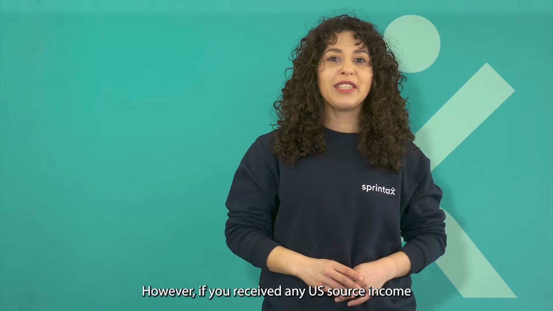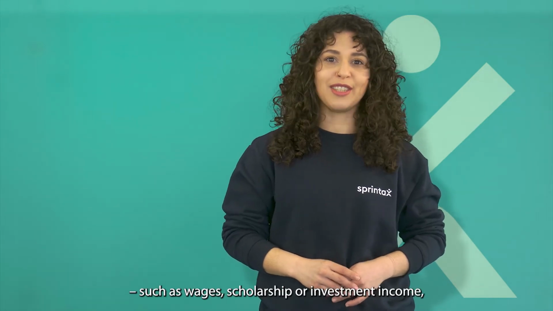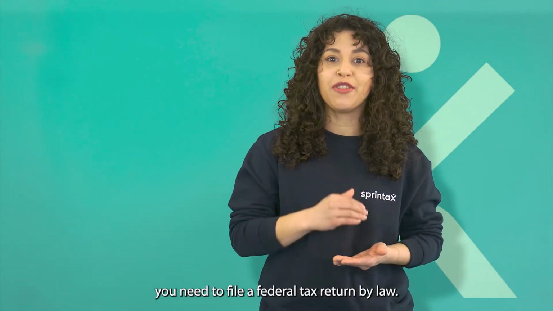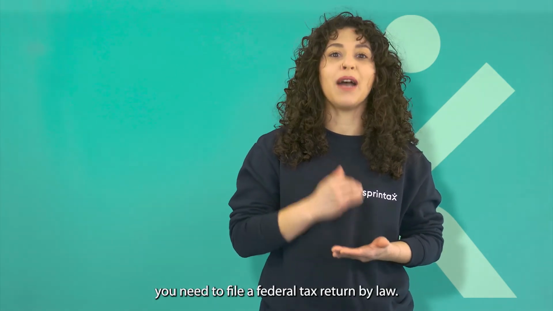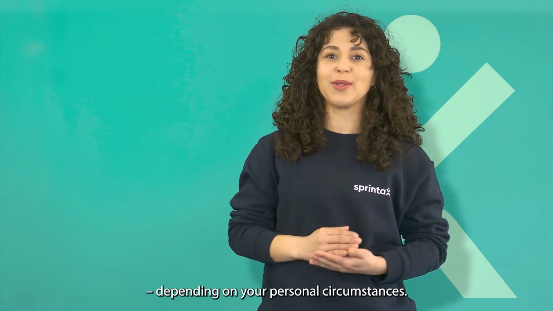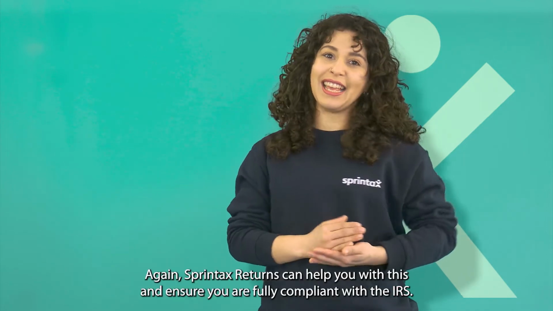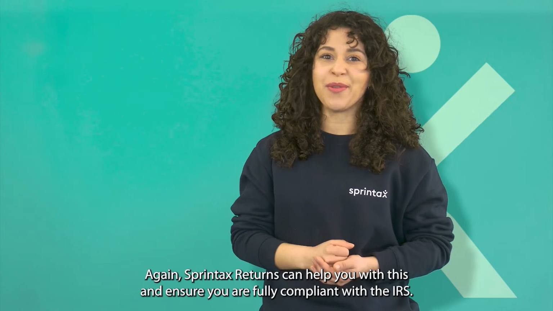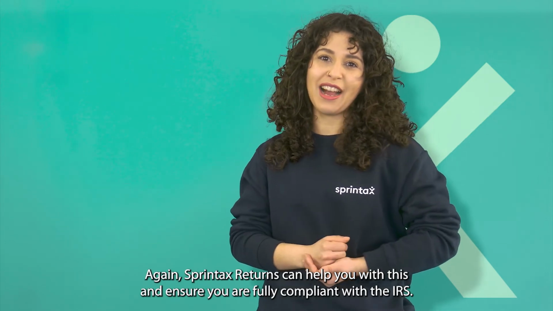However, if you receive any US source income such as wages, scholarship, or investment income, you need to file a federal tax return by law. You might also need to file a state tax return depending on your personal circumstances. Again, SpringTax Returns can help you with this and ensure you are fully compliant with the IRS.